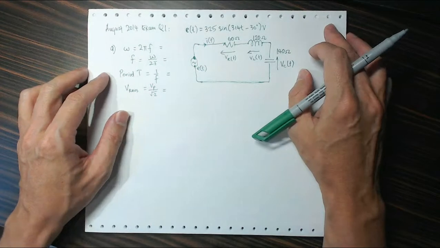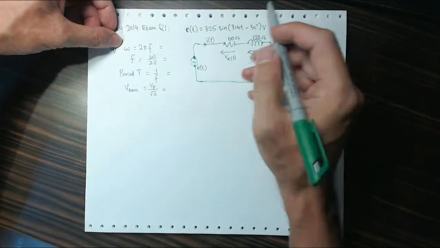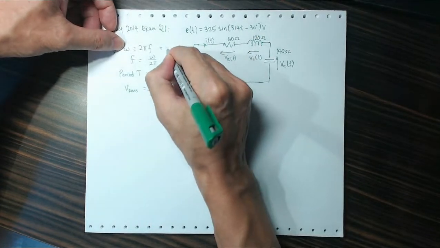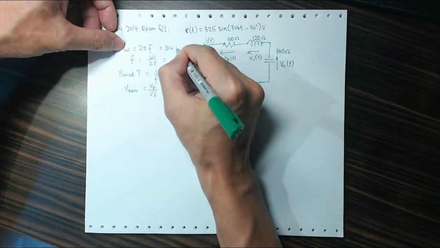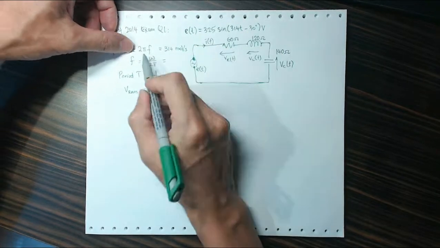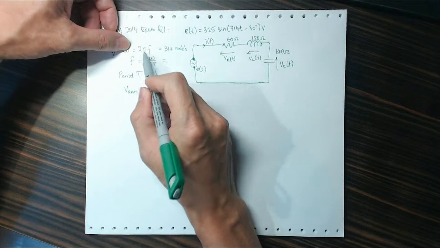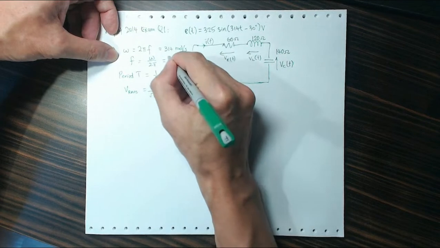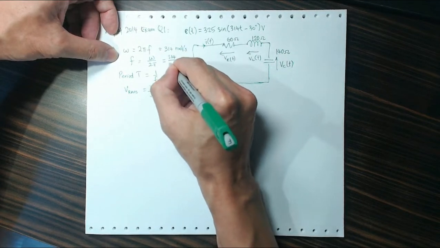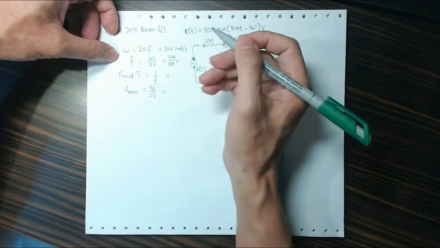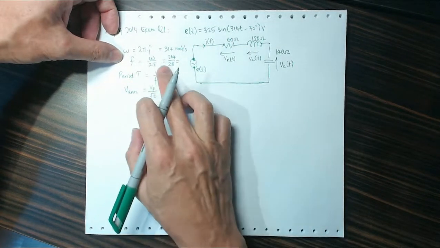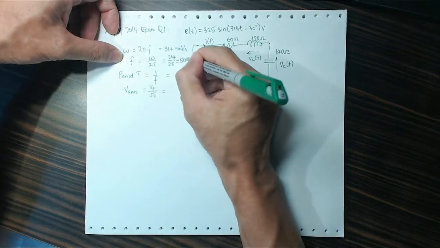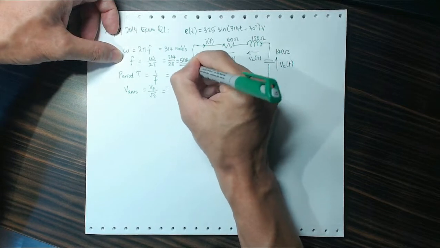Alright, now for part A, I can derive from this waveform the angular velocity is equal to 314 radians per second. Alright, but omega is also equal to 2 pi times the frequency. So based on this, I can reorganize this formula to calculate the frequency. So f is omega over 2 pi, so it's 314 over 2 pi. That gives me about 50 Hertz, which is the frequency we use in Singapore AC supply.